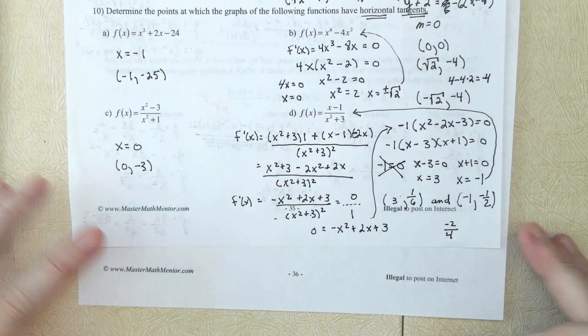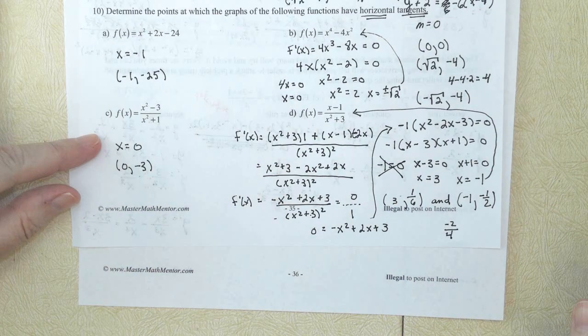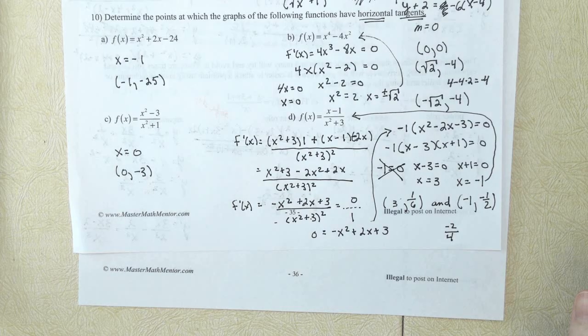Again, please try A and C over on the side. Just make sure you understand it. If you have any questions, let me know. Best of luck.